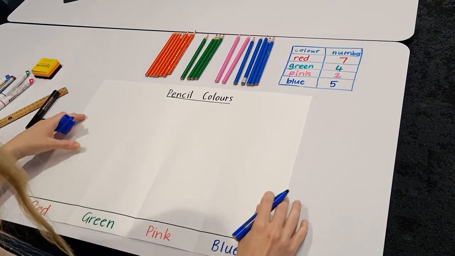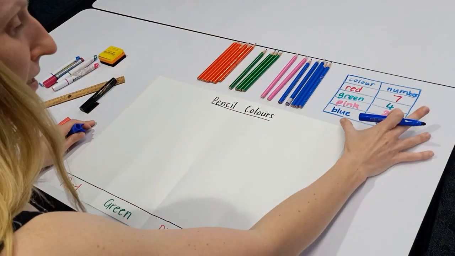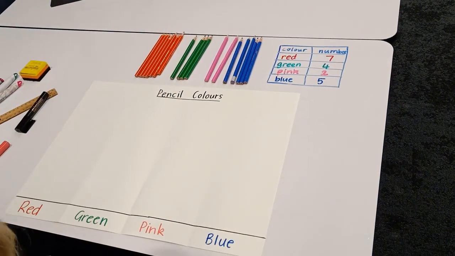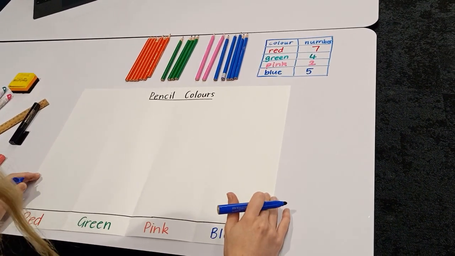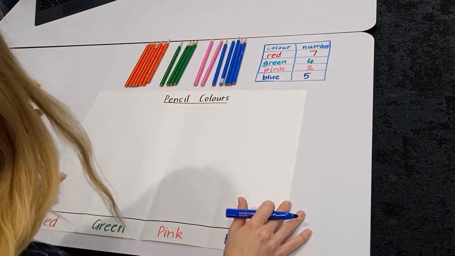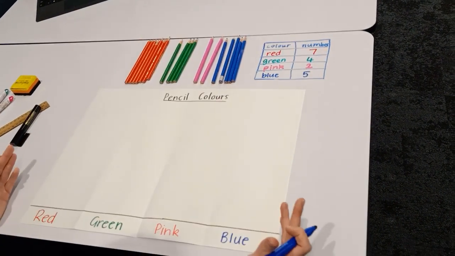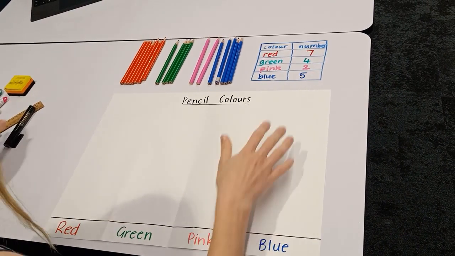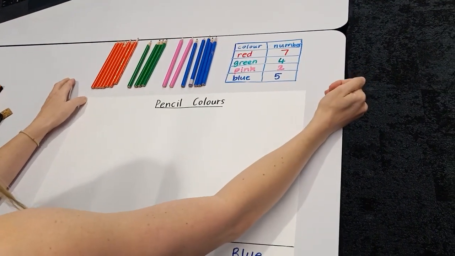I'm nearly there, and this is the fun part. I've collected the data, I've collected the information already, I've set up my graph, and all there is now for a picture graph that I have to do is draw the pictures. And that's my favourite part. So, let's have a look at my little table here.